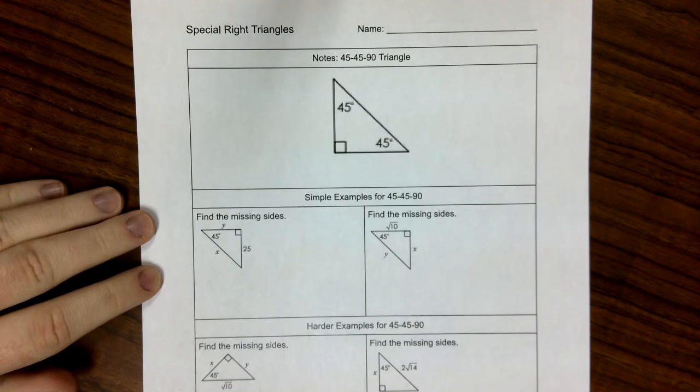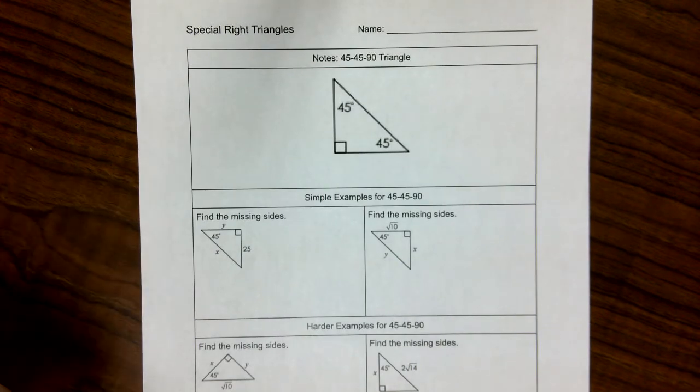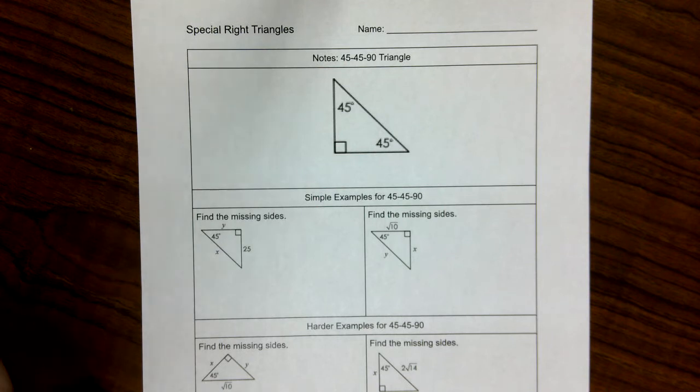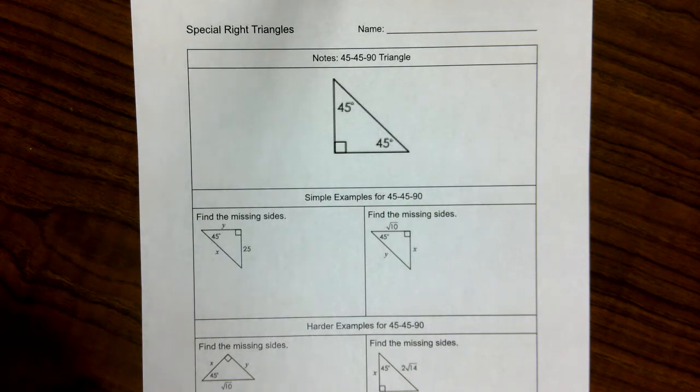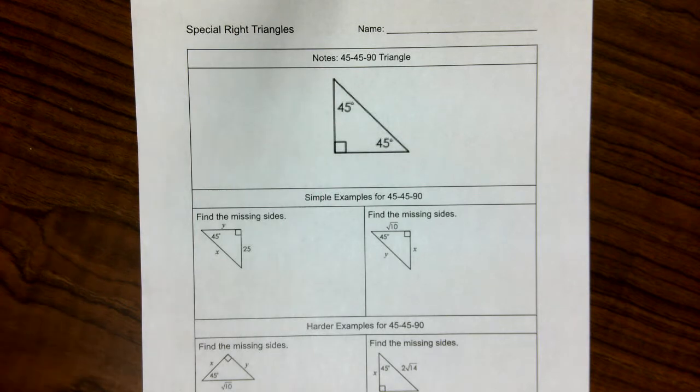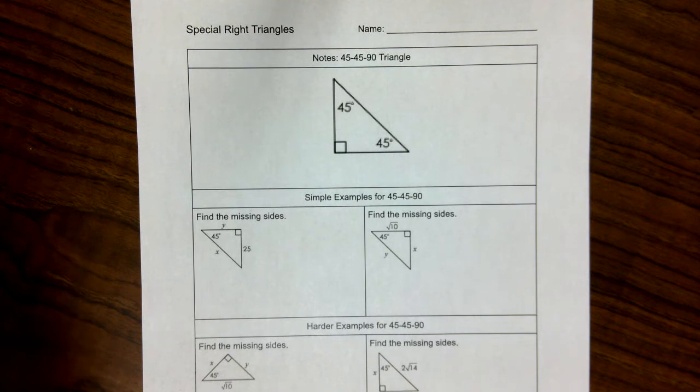All right, so we are moving on to special right triangles. They're called special right triangles because of the angles involved in them. There's two different kinds. There's a 45, 45, 90 triangle, which means that there's the 90-degree angle, and then the other two angles are both 45 degrees.